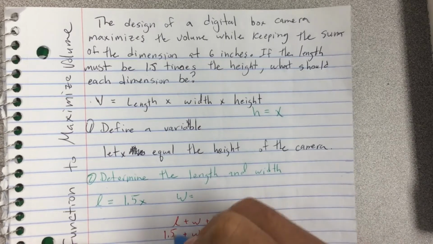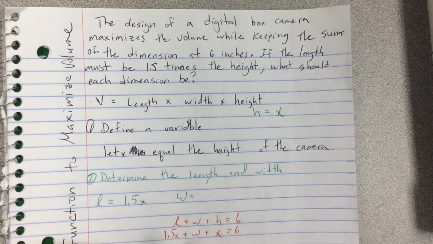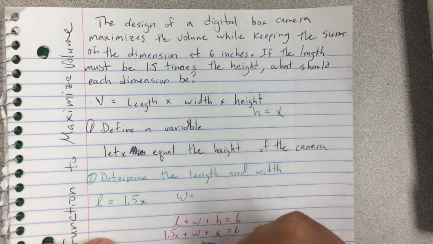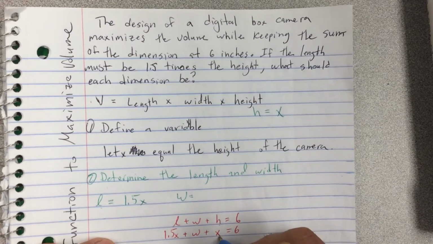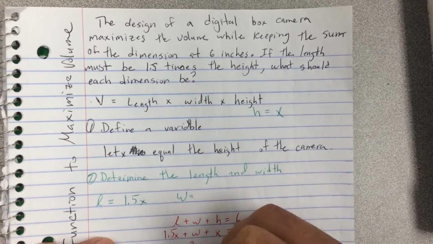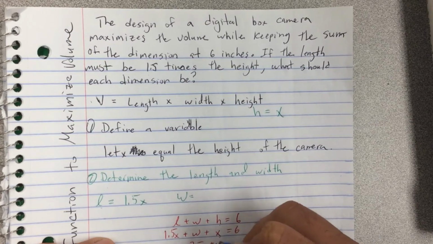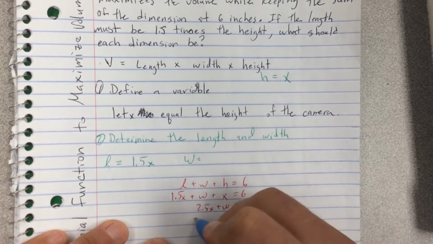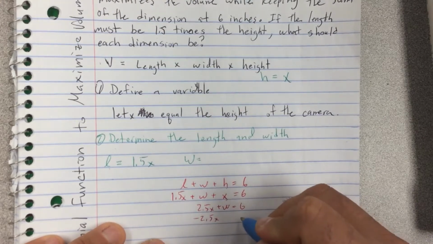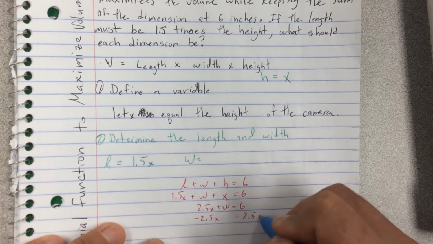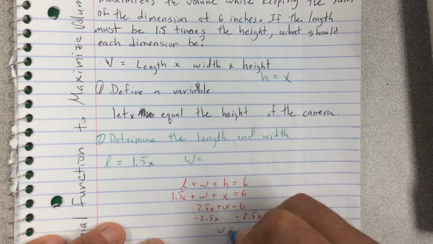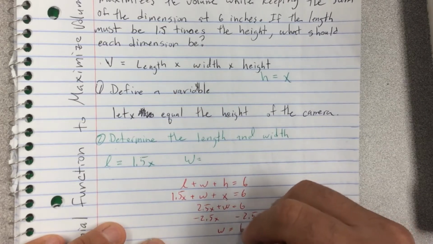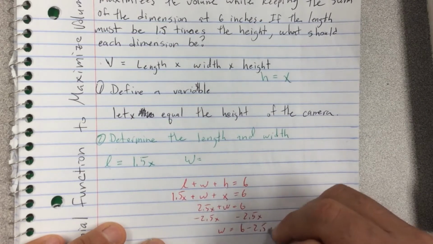So let's combine like terms, and then we'll solve for W. 1.5x plus x gives us 2.5x plus W equals 6. Then we can subtract 2.5x from both sides to get W by itself. We get W is equal to 6 minus 2.5x.